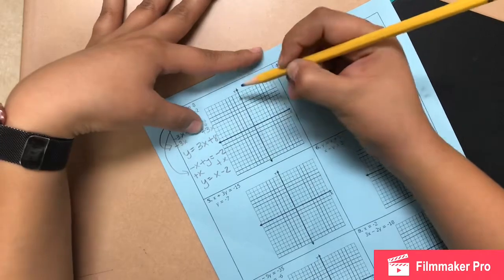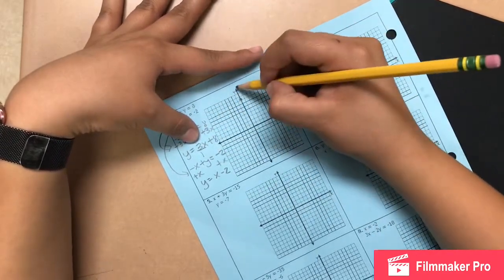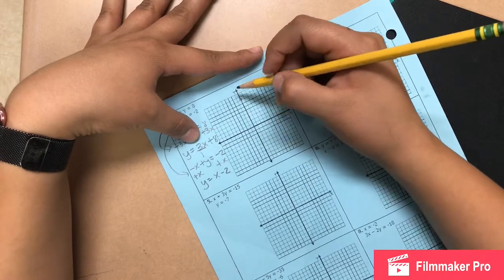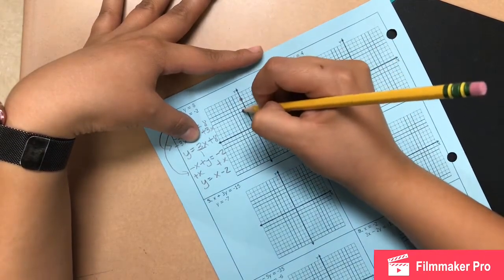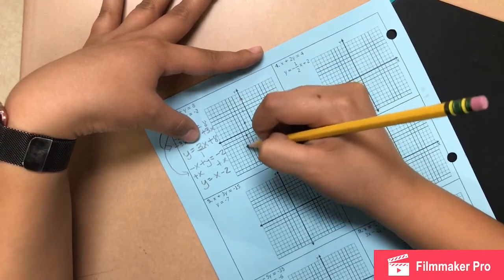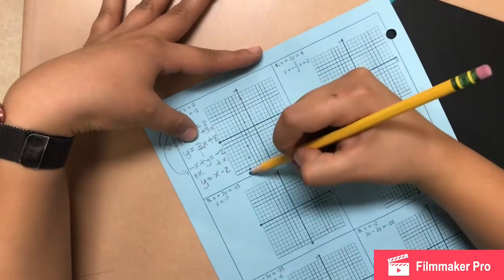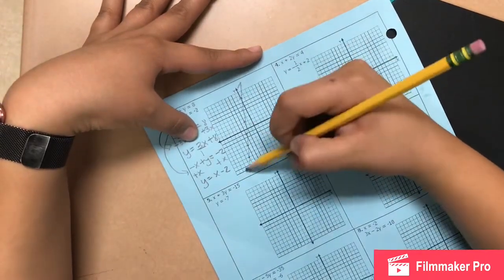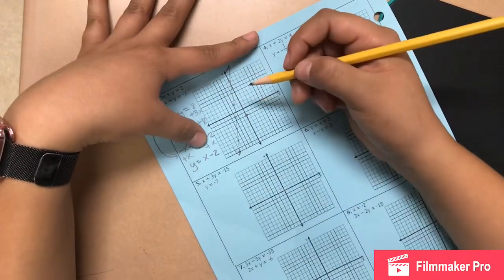Okay, and I'm going to do my slope, which is 3 over 1, so that's up 3, right 1. But I can't go up 3, right 1 any further, so I have to go down 3, left 1, repeated several times, to make my line. Then on the second graph, I'm going to start at negative 2 on the y-axis.